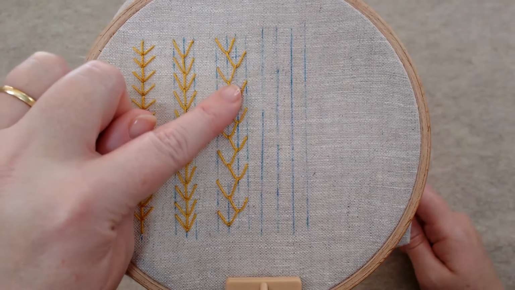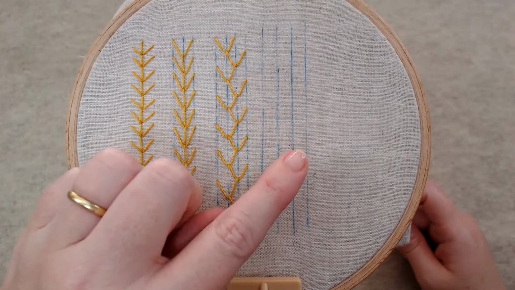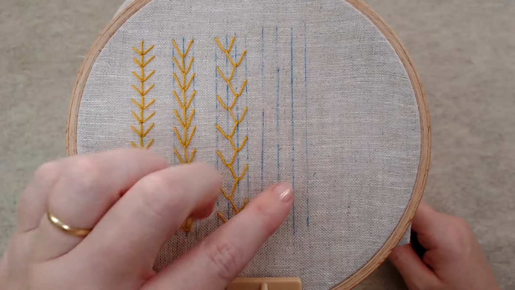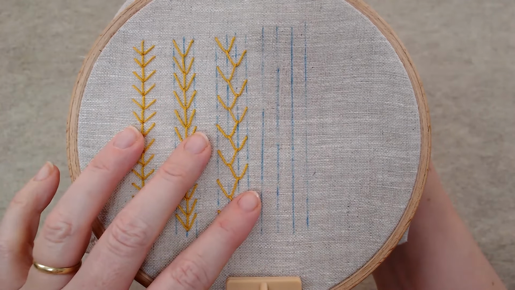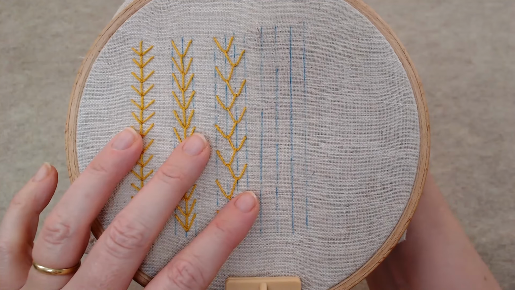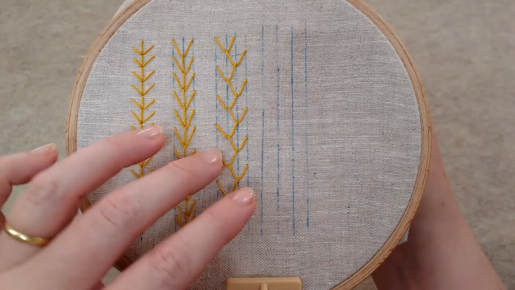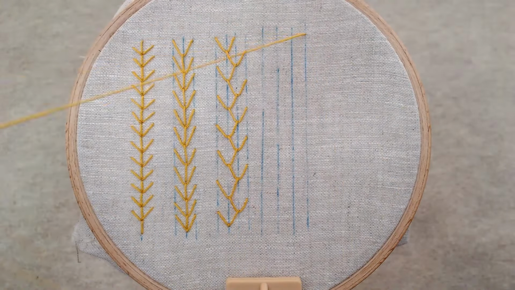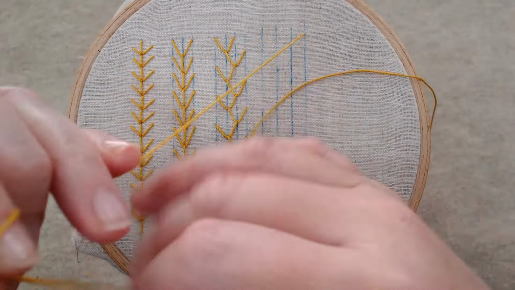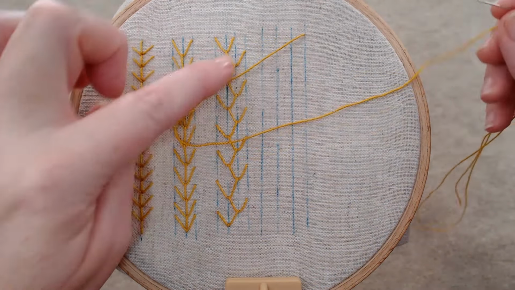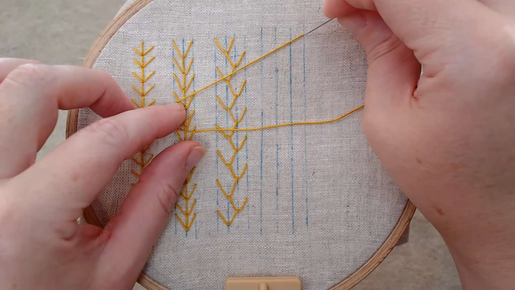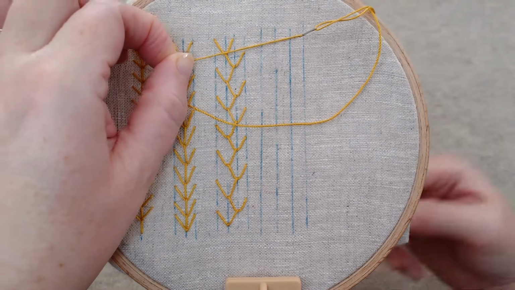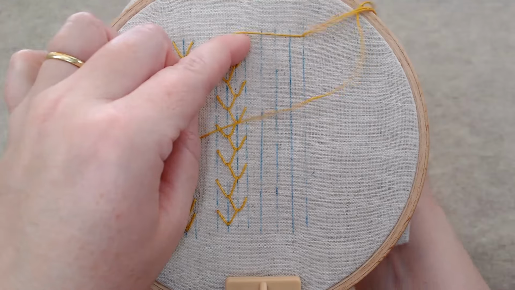Okay, I've got another 4 lines, and we're going to do something very similar to feather stitch, but we're going to add in another couple of steps. So this stitch is called feathered chain stitch, and this is kind of a combination of chain stitch and feather stitch. We're going to start over on the right hand side this time. It doesn't really matter what side you start on, but we're going to come up on line D. We're going to loop our thread around, and we're going to go back in at the same point where our thread came out, and pull through to make a little loop.